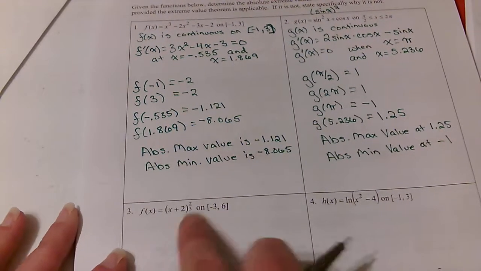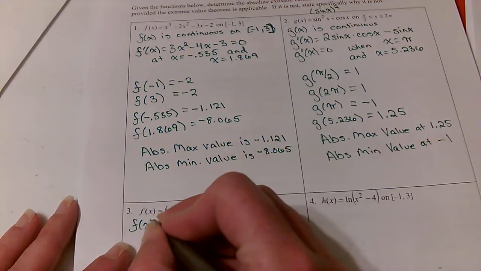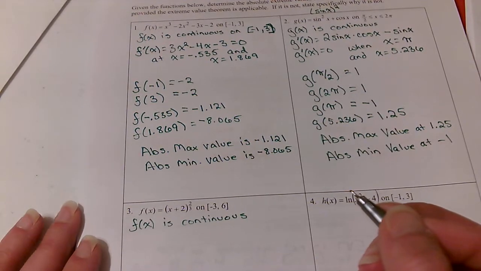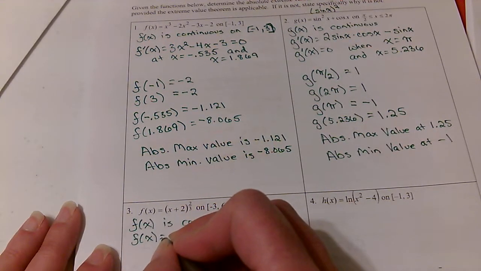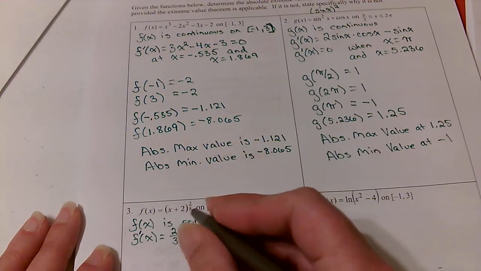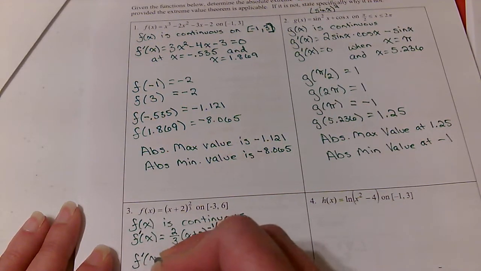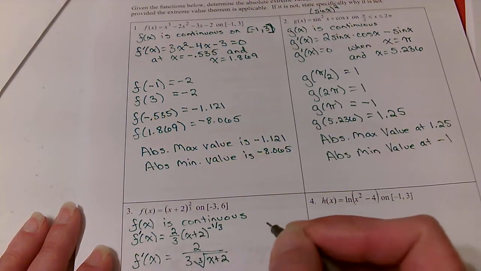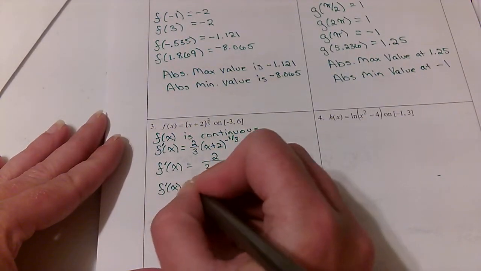So f of x is x plus 2 to the 2/3, that's a cube root. That is continuous. I'm stating it so I can use the extreme value theorem. So I need to take the derivative, so I might rewrite it. Oh, I don't need to rewrite it. It's already got that. Oh, 2/3 x plus 2, subtract 1, that's going to be -1/3. So that's really 2 over 3 cube root of x plus 2. So this is interesting. The numerator will never be 0. So f prime of x does not equal 0 ever.